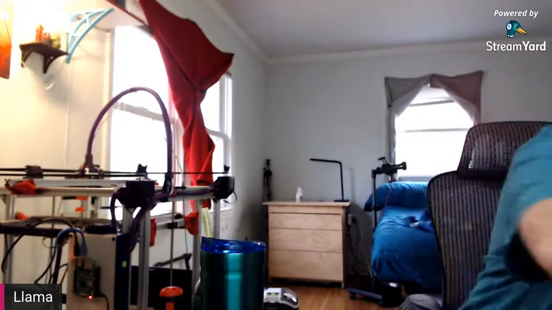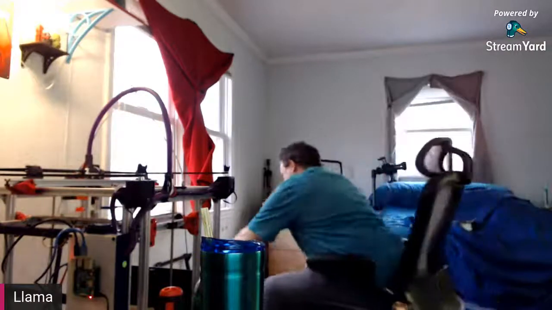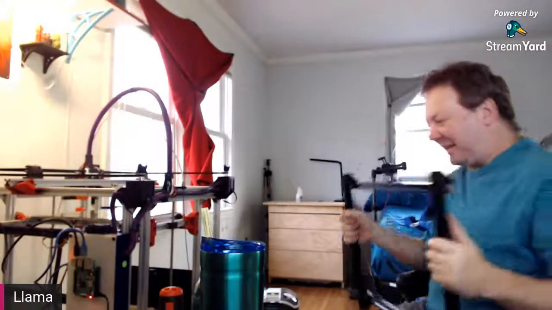So, this will be the feet for the Hodge Podge printer, which I actually started building the other day. I haven't gotten very far. That's as far as I got. Oh, crap. Because I'm thinking about stuff. I don't know, did I stream the other day?